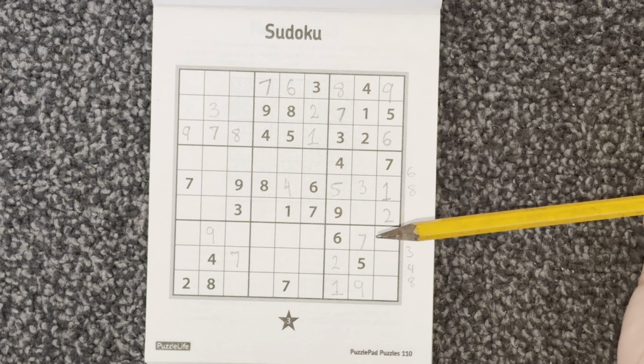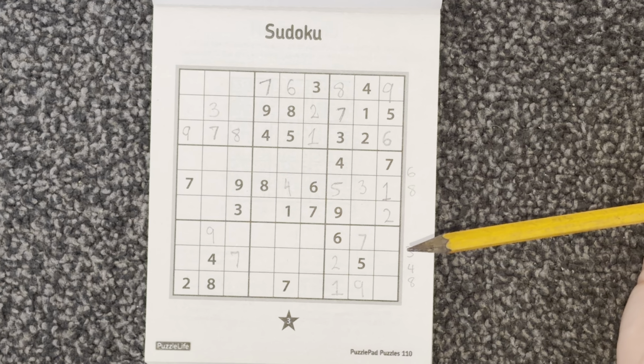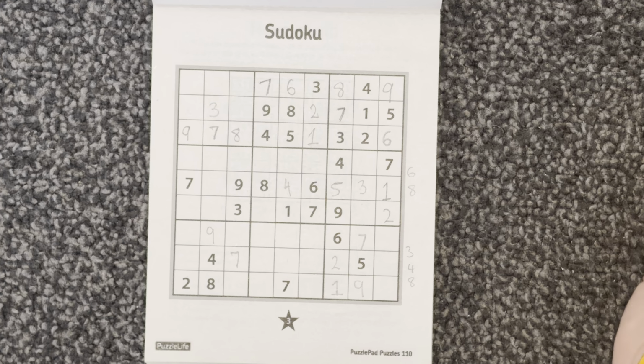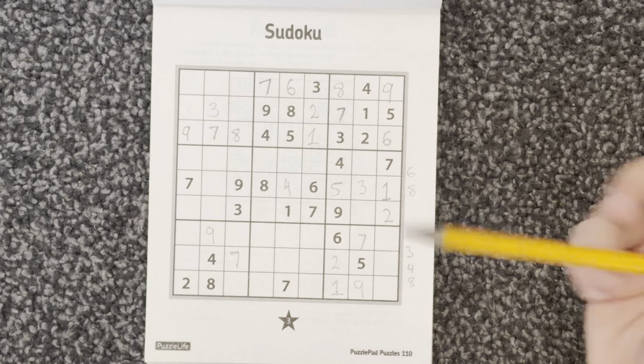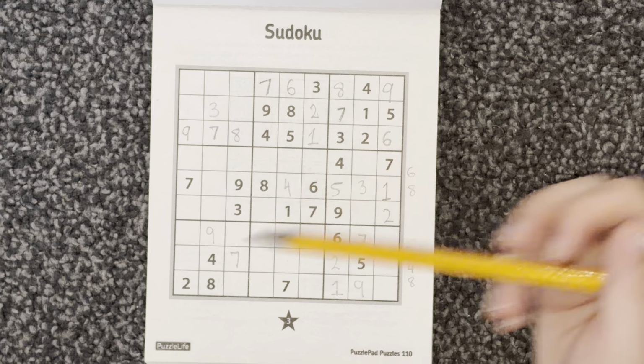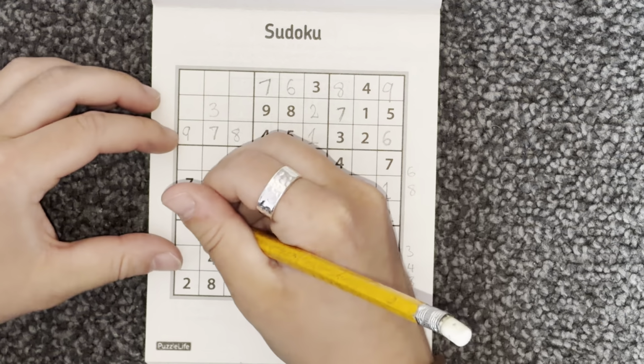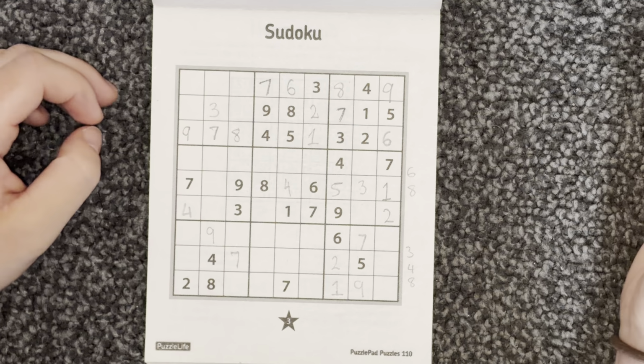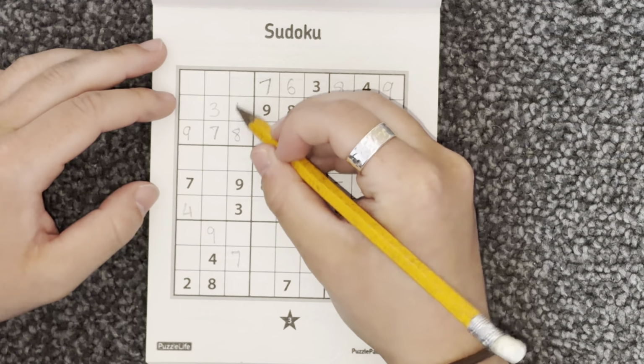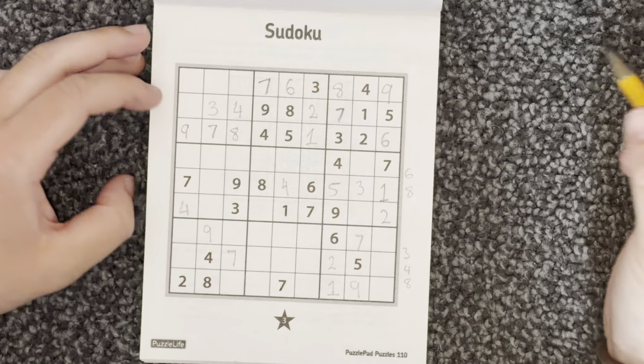This box. 1, no. 2, no. 3, we already have. We can get the 4 though. Can't be in the top row, can't be in the middle row, can't be in that column. So that's our 4. And that also means we can get our 4 up here, which is really good.